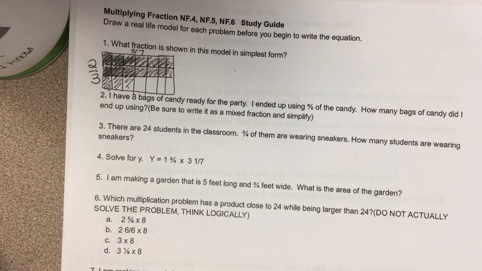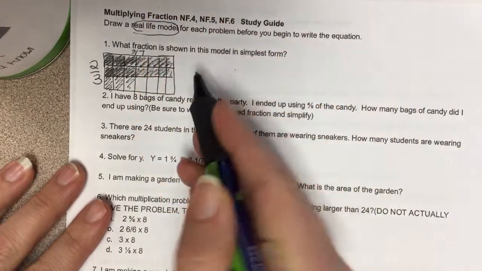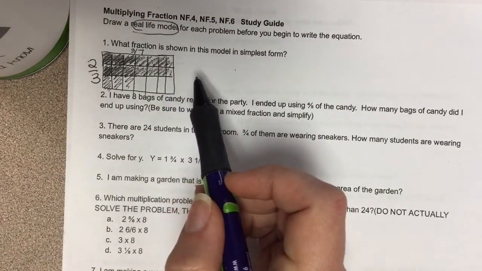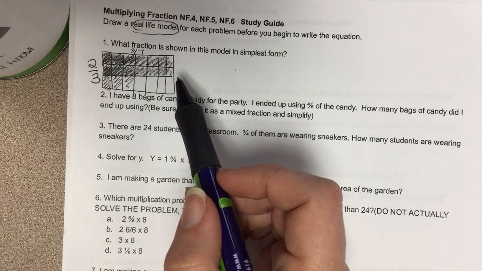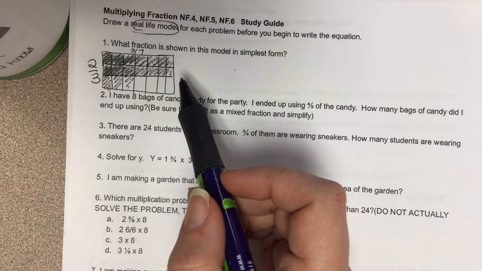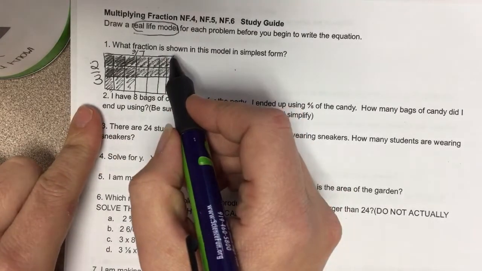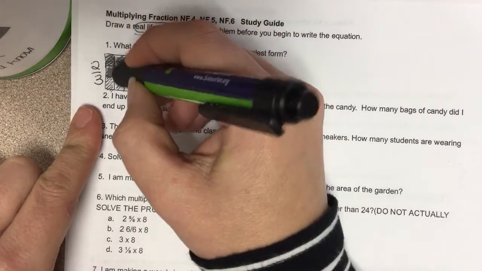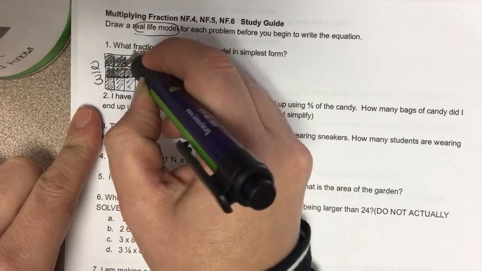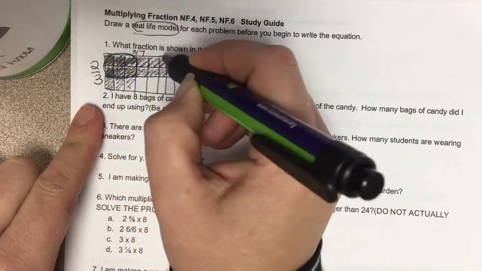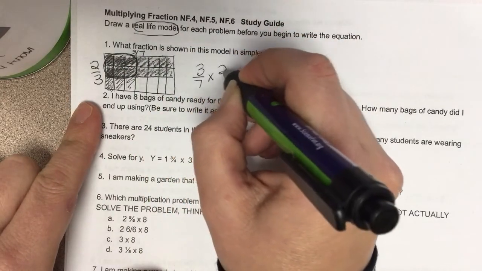So the first one, well, it says to draw a real life model, but this one isn't a real life problem yet, so I don't have to do my model because it's already done for me before you write the equation. So what fraction is shown in this model in simplest form? This one says that it was 3/7, and this one says it's 2/3. So I have to look at where it's double shaded. This is the area model. 3/7 times 2/3.